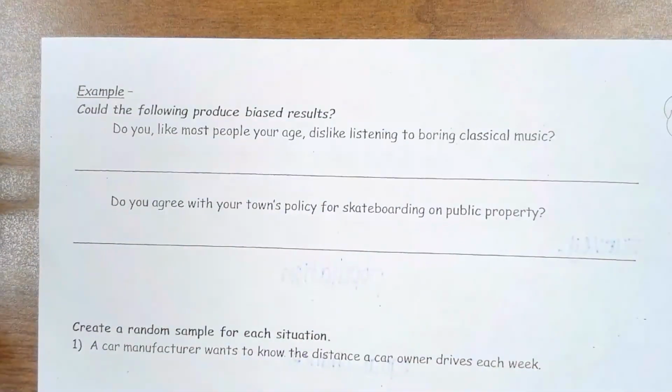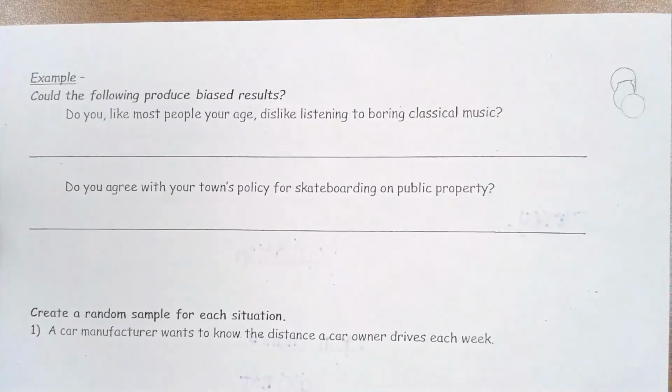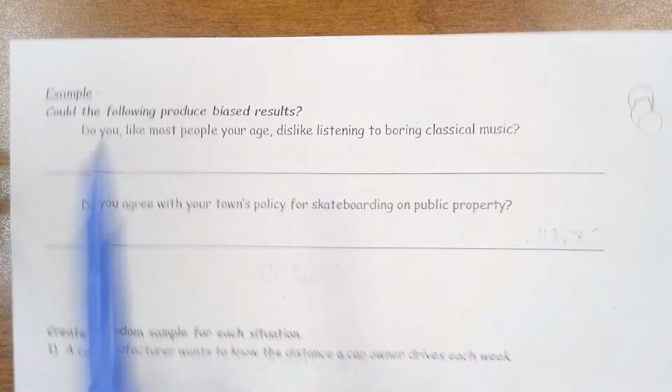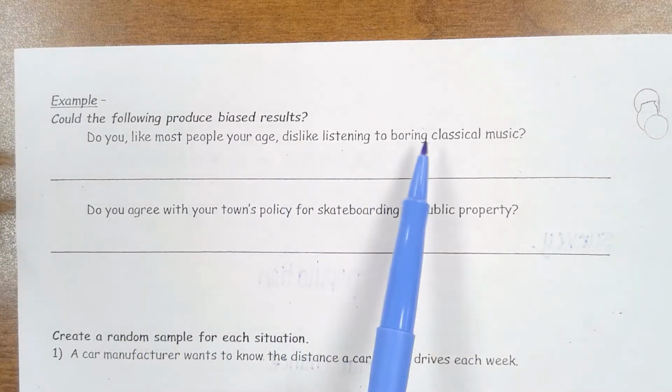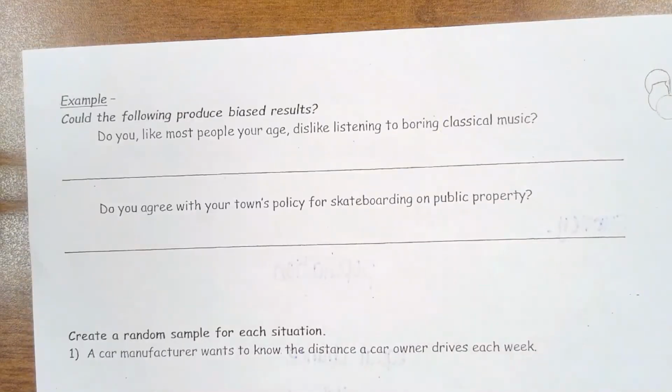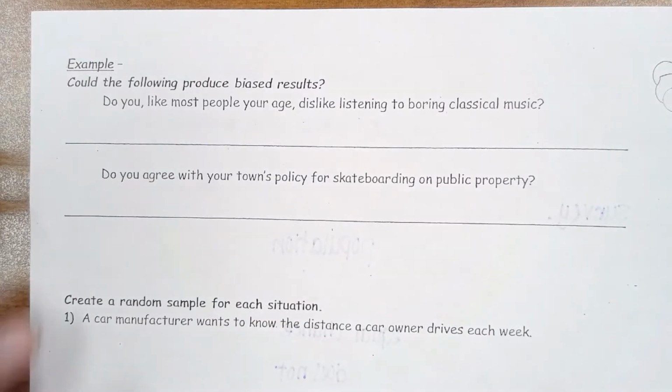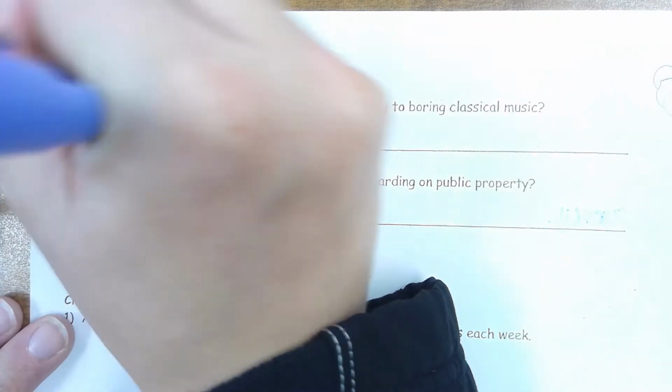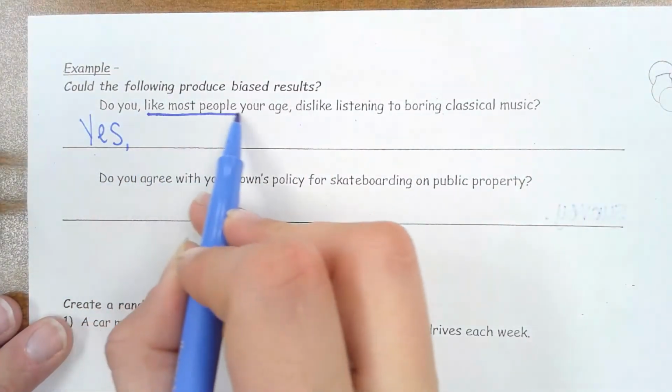Okay, so now onto the back side. So we need to find out if these statements would produce biased results or not. So the first question says, do you, like most people your age, dislike listening to boring classical music? So if you were to ask a group of people your age this question, would it produce biased results or not? So if you guys are saying that it would, that is correct. So yes, it would create biased results because it says like most people your age.